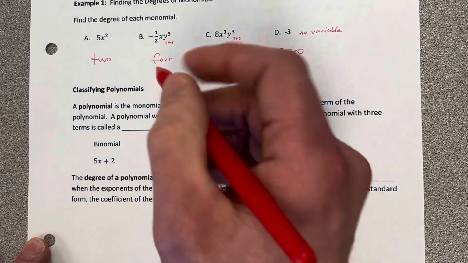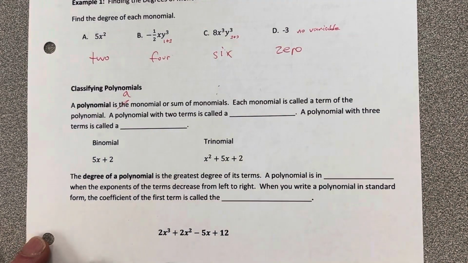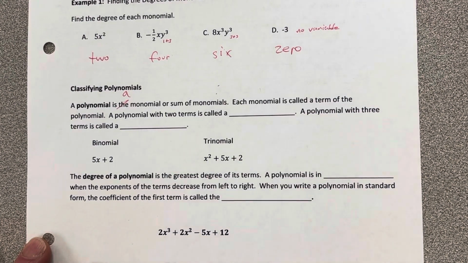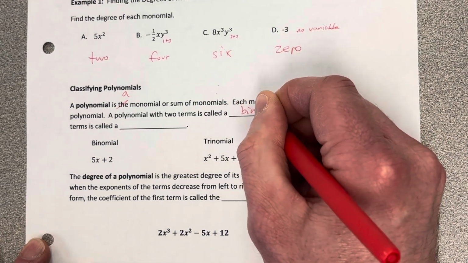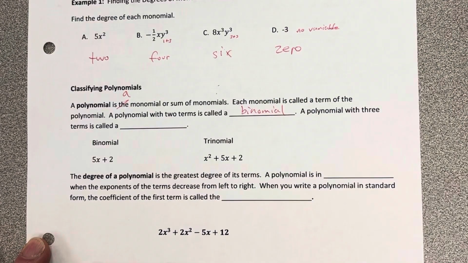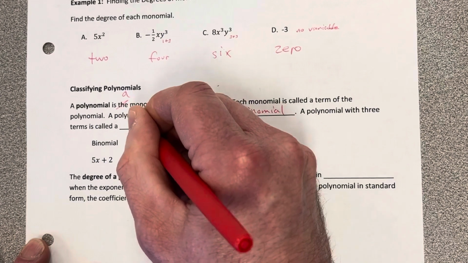A polynomial is a monomial or sum of monomials. Sum or difference, technically. Each monomial is called a term of the polynomial. A polynomial with 2 terms is called a binomial. A polynomial with 3 terms is called a trinomial.